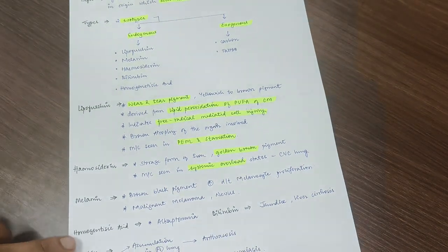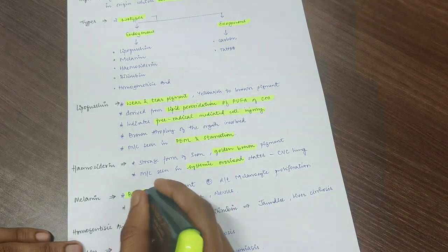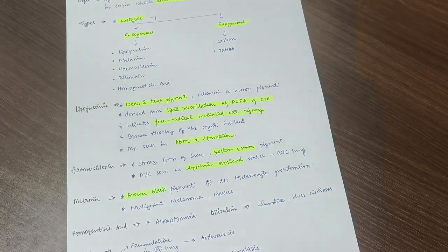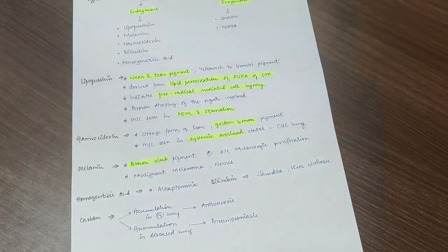Next is melanin. What is melanin? Melanin is a brown-black pigment due to melanocyte proliferation. It is most commonly seen in case of malignant melanoma and nevus. Next is homogentisic acid. Homogentisic acid you have learnt in biochemistry, right? So what is it? It is seen most commonly in alkaptonuria because of deficiency of the enzyme homogentisate oxidase.